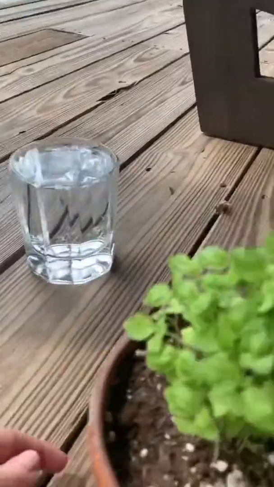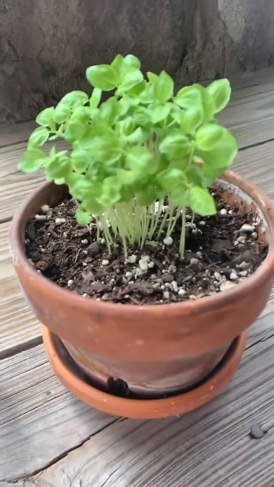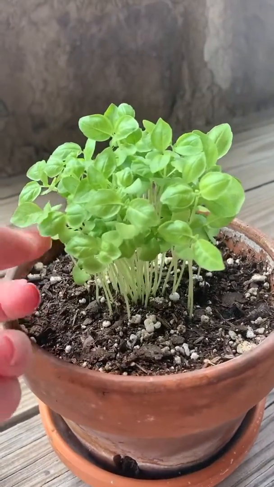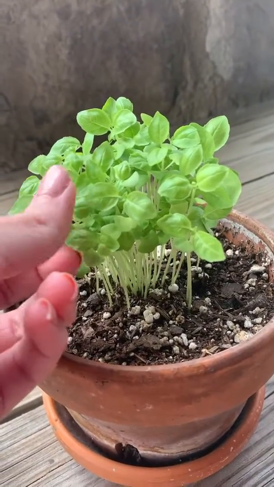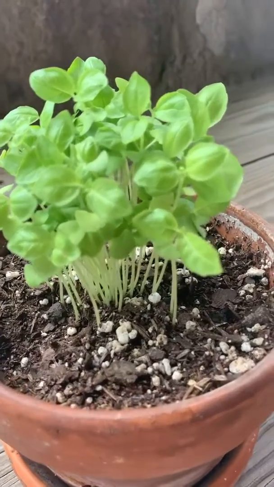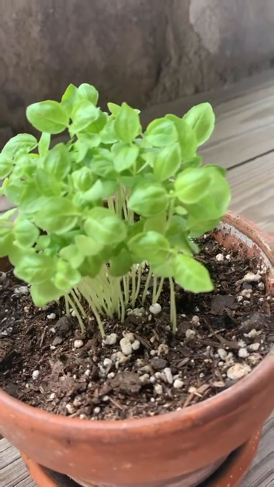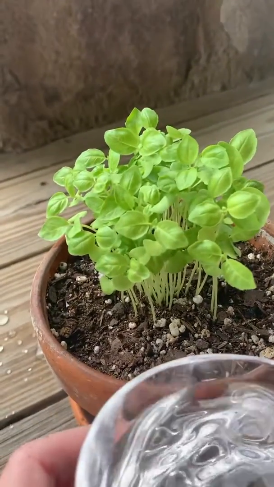Here's another plant that I've been growing. It's some basil. And if you rub the leaves of the basil, it smells really good. I'm just gonna give it a little bit of water, and it gets sunlight in my window.